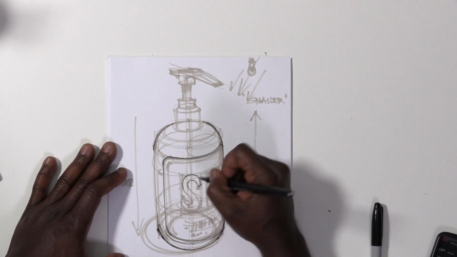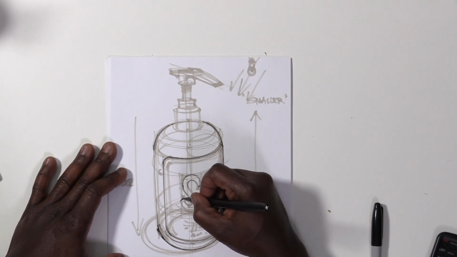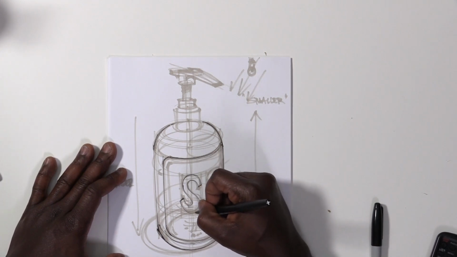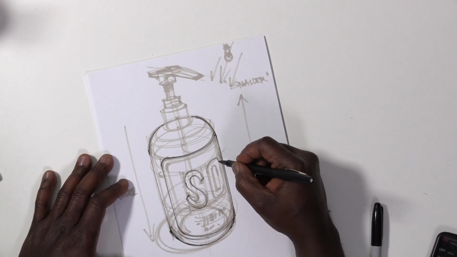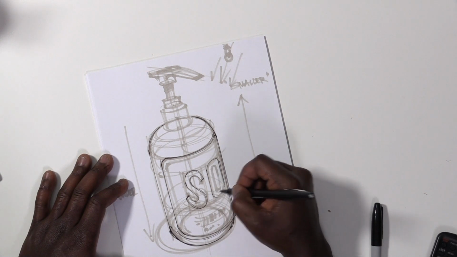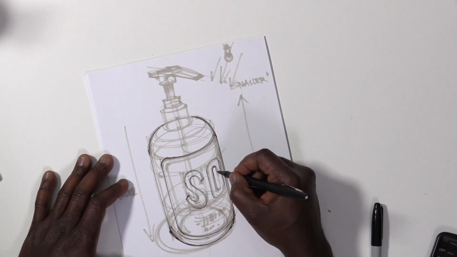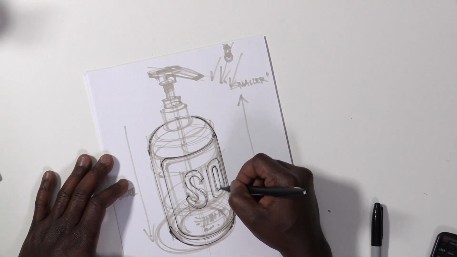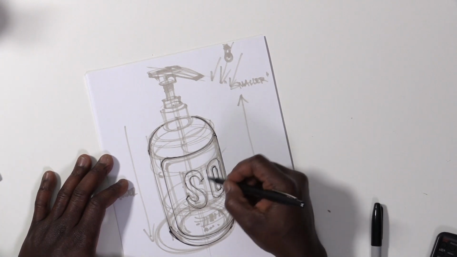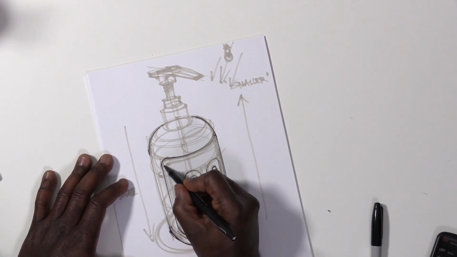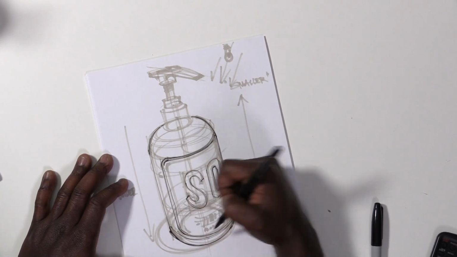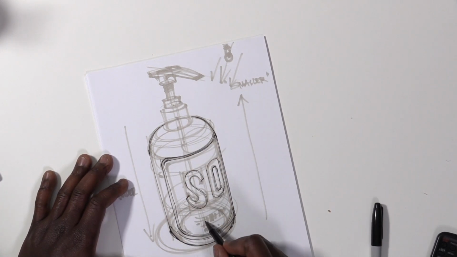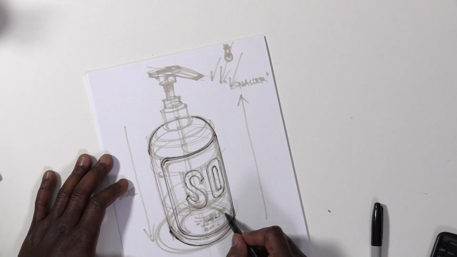So it's not necessarily a slow movement as it is just a nice fluid re-execution of those lines we had previously on our page. Okay, maybe a little double line here for the border of our label, like so. Some text and elements.